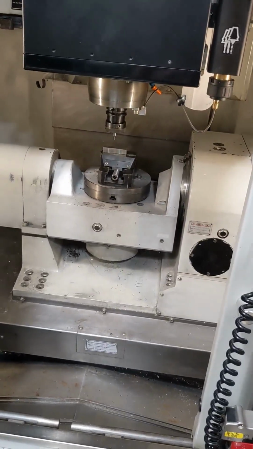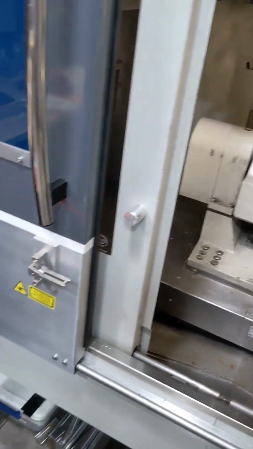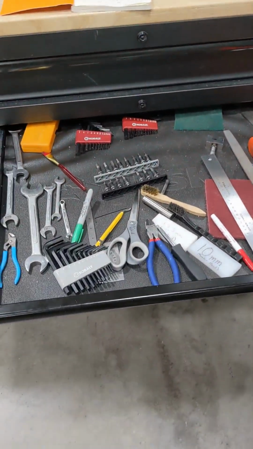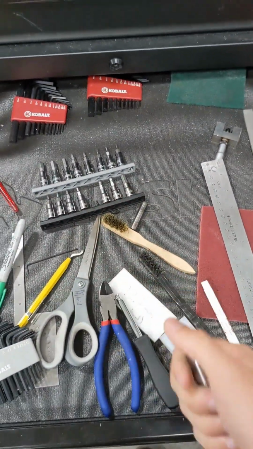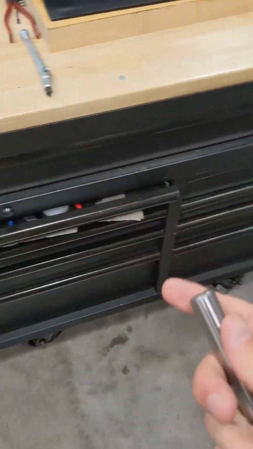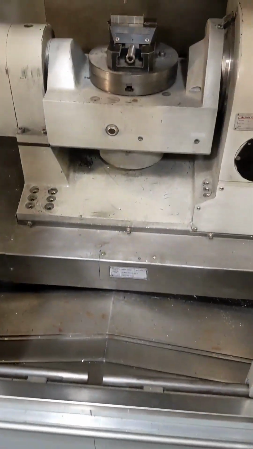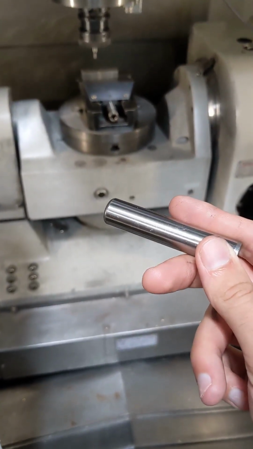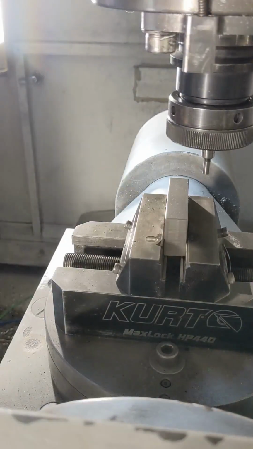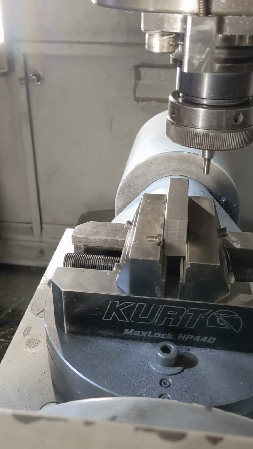So once we're ready to measure the height in the machine, we'll go over to our tool drawer, and I like to keep a 5/8 inch dowel pin in here. This is just a ground surface with a known dimension. It's a hardened steel, so it's always 5/8 of an inch in diameter. Now we'll take our dowel pin and we will measure the Z height.